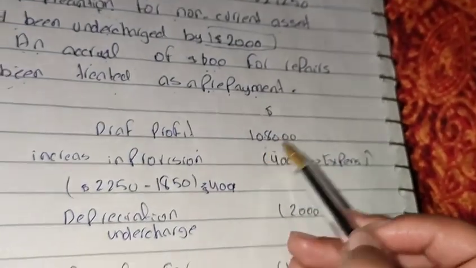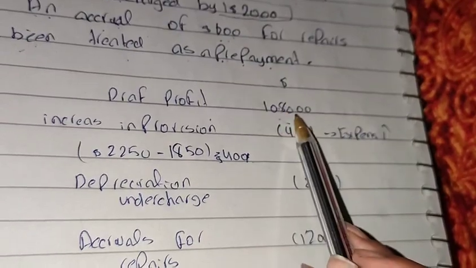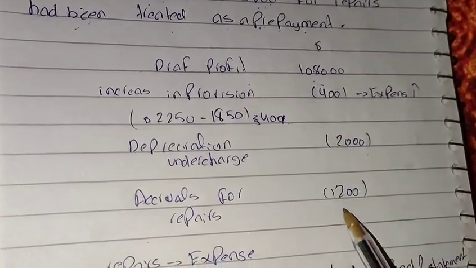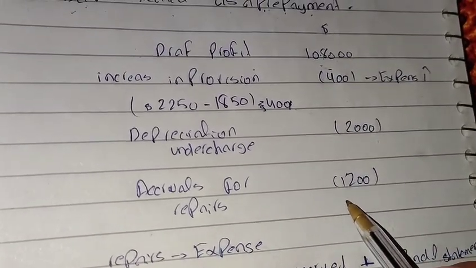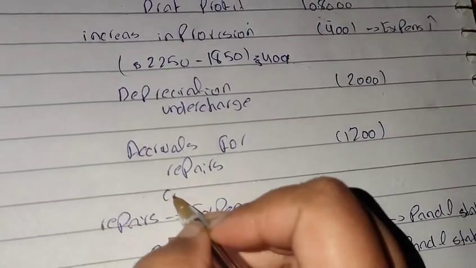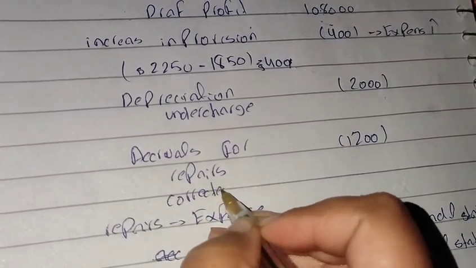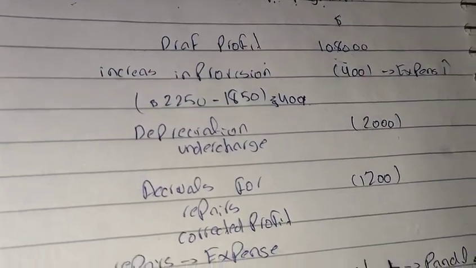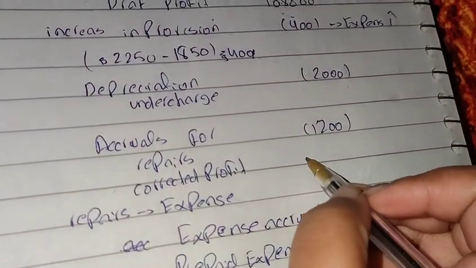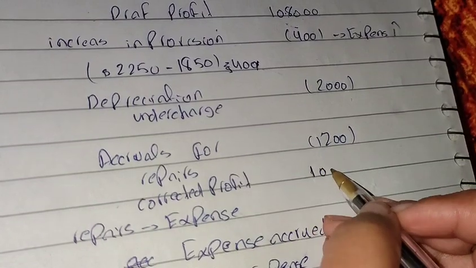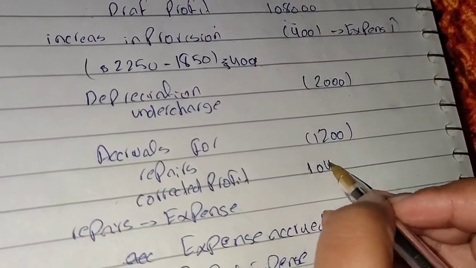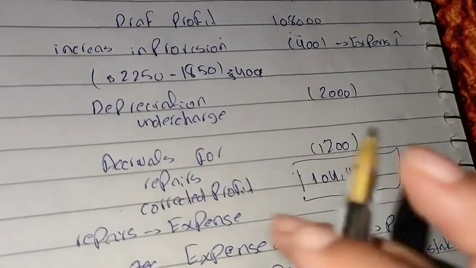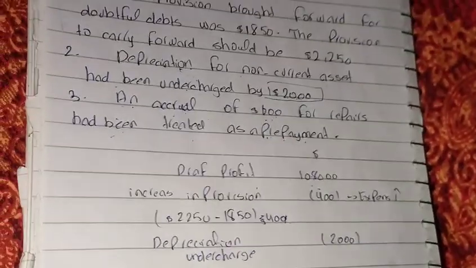Okay, so now $108,000 minus 400, minus 2,000, and minus 1,200. So we have a corrected profit which is $104,400. So this is our corrected profit for this year. Okay, so we are done with this part.